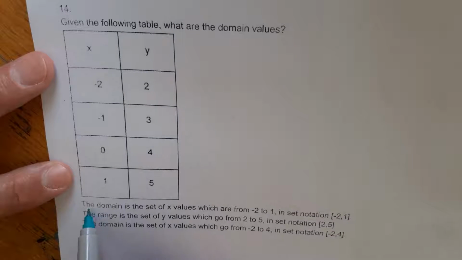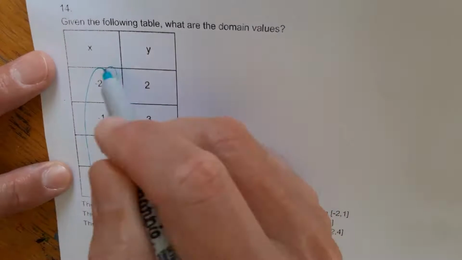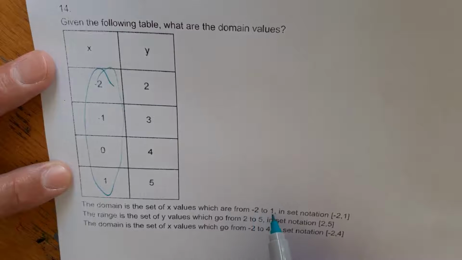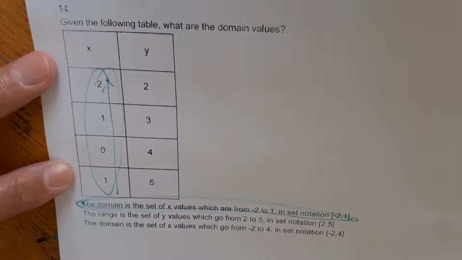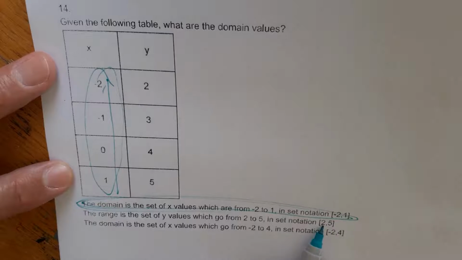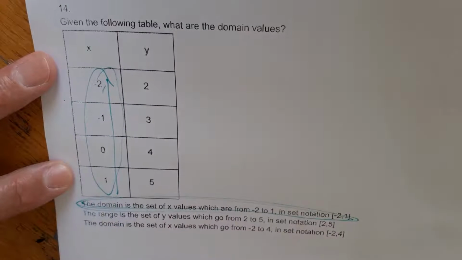So this one does go back. Now we're looking for domain. Domain are these. This one does say -2 to 1, and it does give us set notation that shows it's everything in between the two. So let's just go with that assumption on this one and be okay with it. The other options don't work. 2 and 5, no. -2 and 4, no. It's -2 and 1. This and this are the ones listed.